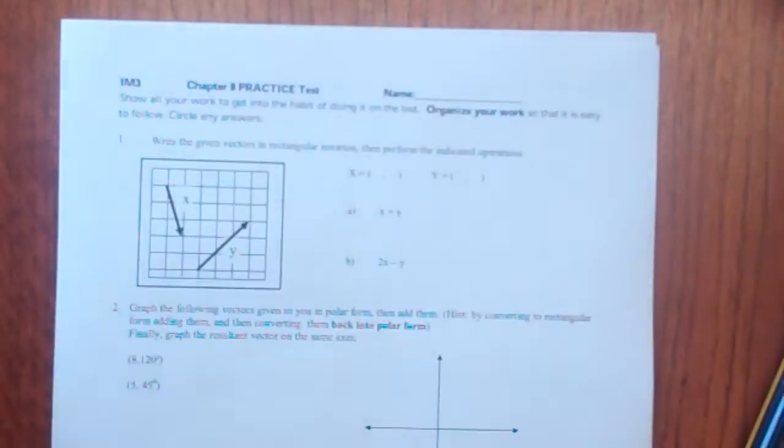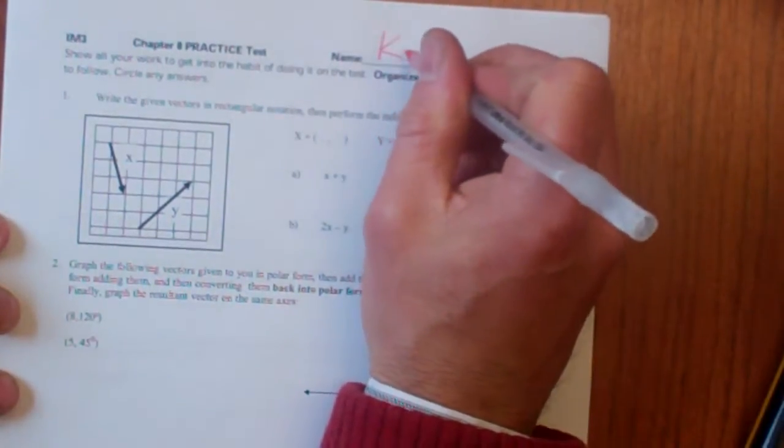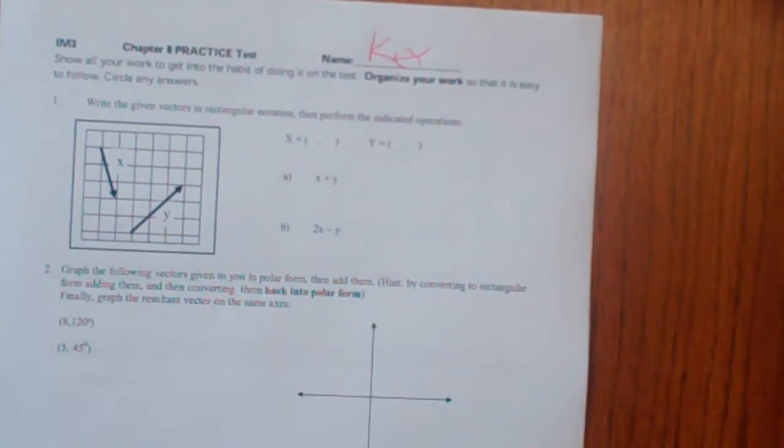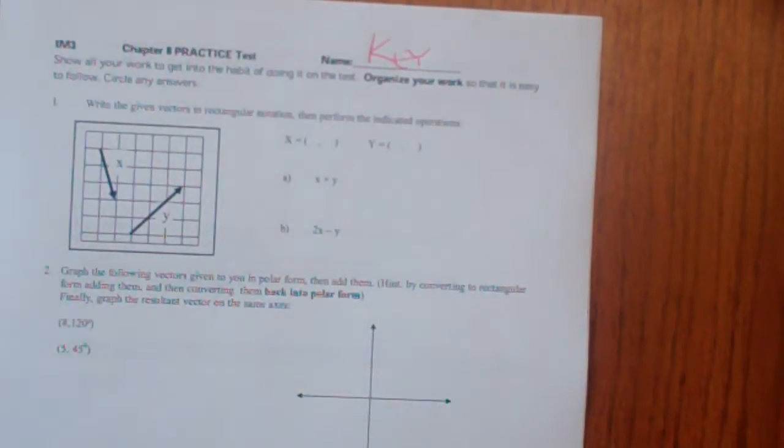Okay, here we are, cranking out the answer key for the practice test. We are just going to be super careful and do this in real time. Hope I don't make a mistake.